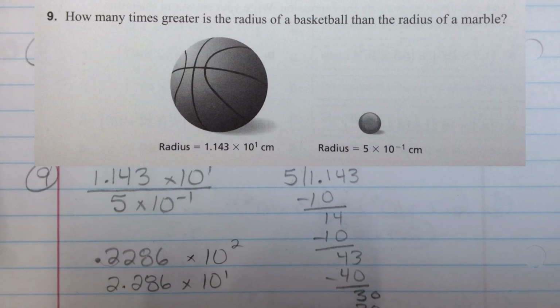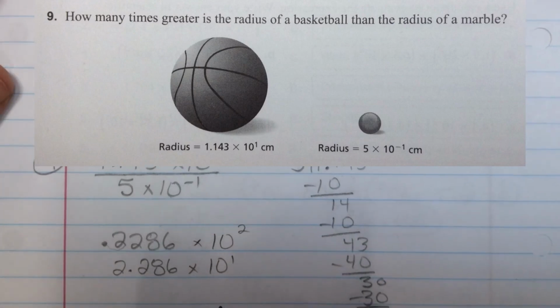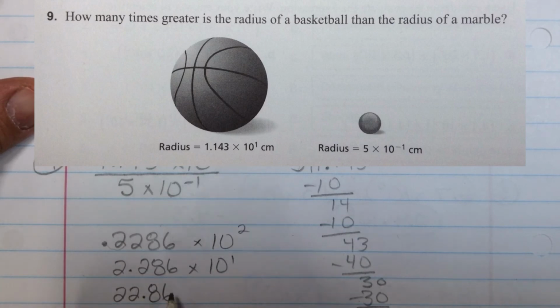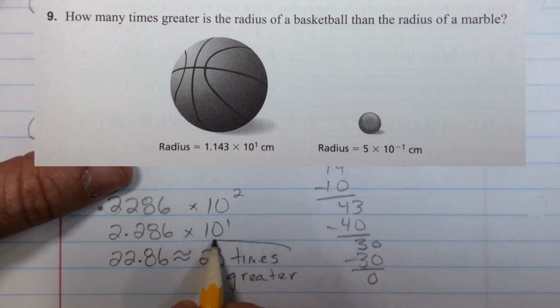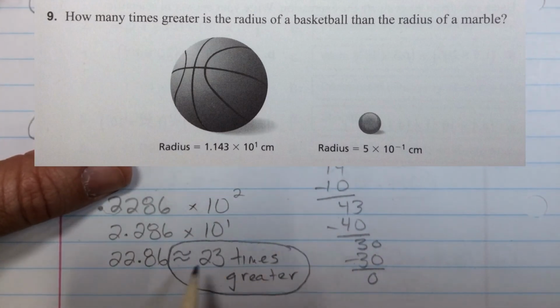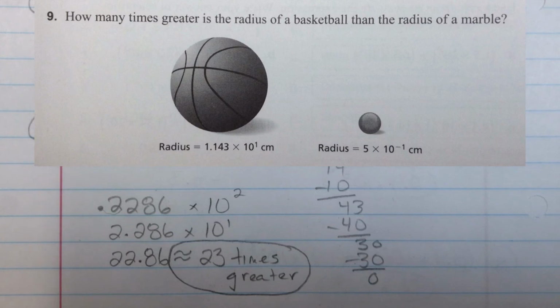And then they did not leave it in scientific notation. They just want to know about how many times greater. So if we multiply this by 10 to the first power, which is just 10, it becomes 22.86, which is about 23 times greater. I included the little 'about' symbol in my answer, so we know that it is just an approximation. Excellent!